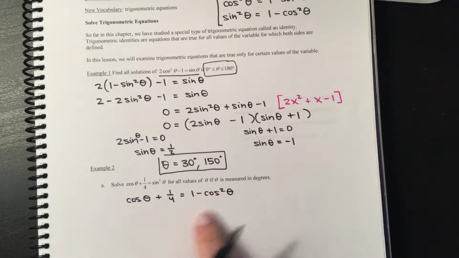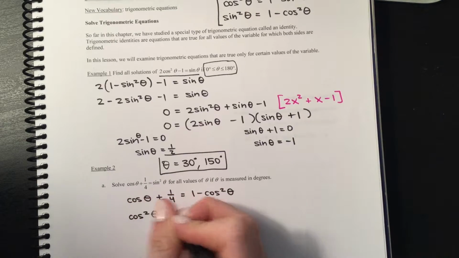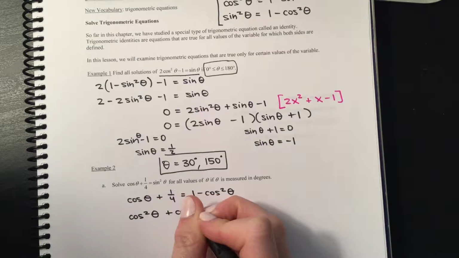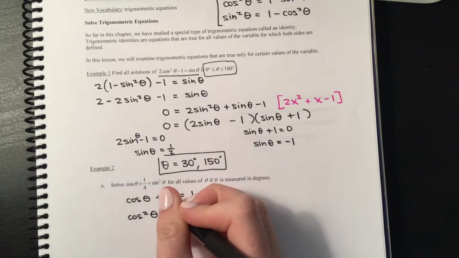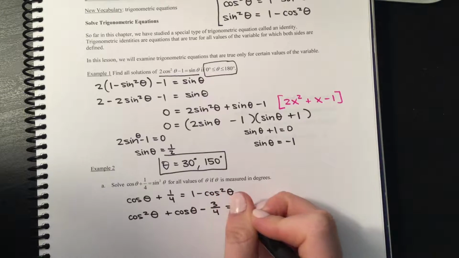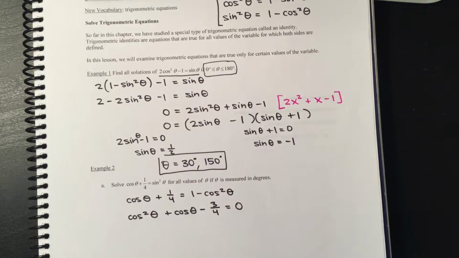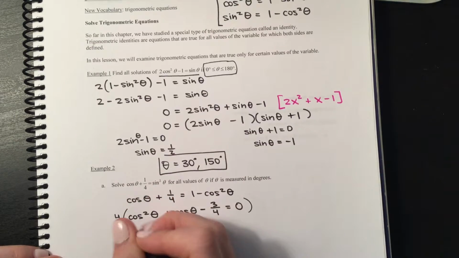All right, so let's add this all over to the other side. So we'll have a cosine squared plus cosine. And then I'm going to subtract that 1 from both sides. So I'll have 1/4 minus 1, which is -3/4 equals 0. Okay, so this gets a little bit tricky just because I'm dealing with fractions here. So we're going to make things a lot easier on ourselves if we multiply everything by 4. Okay, so multiply everything by 4. That way we can clear out that fraction.